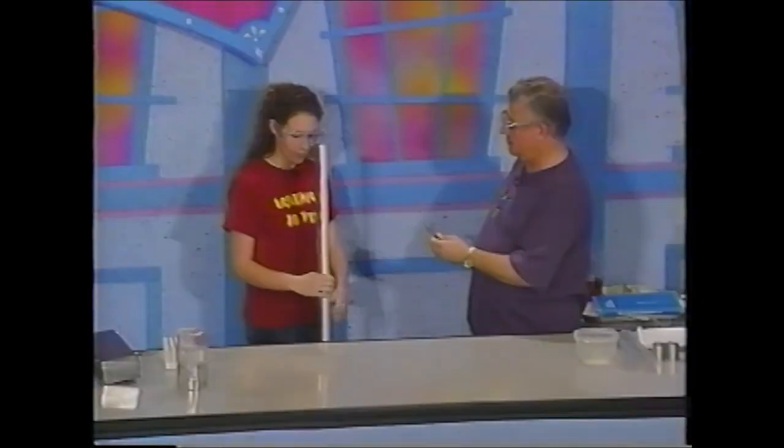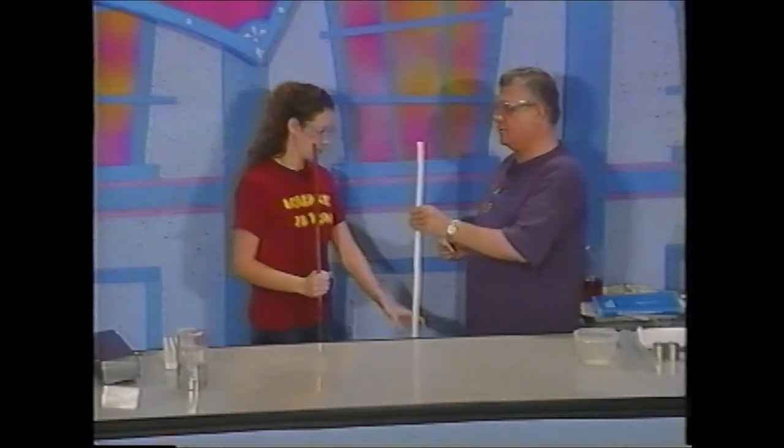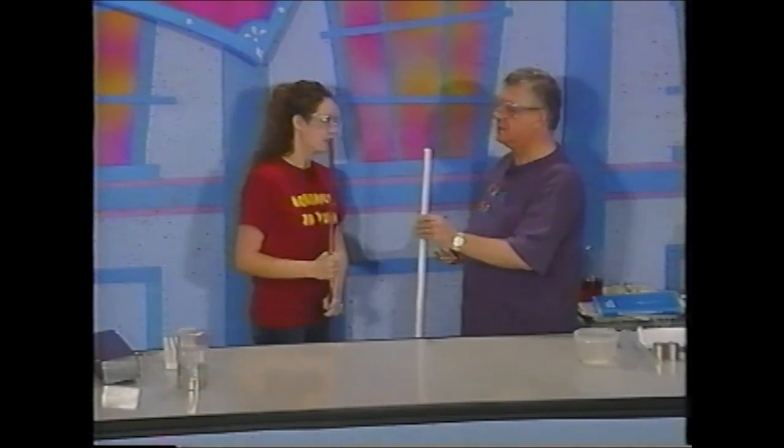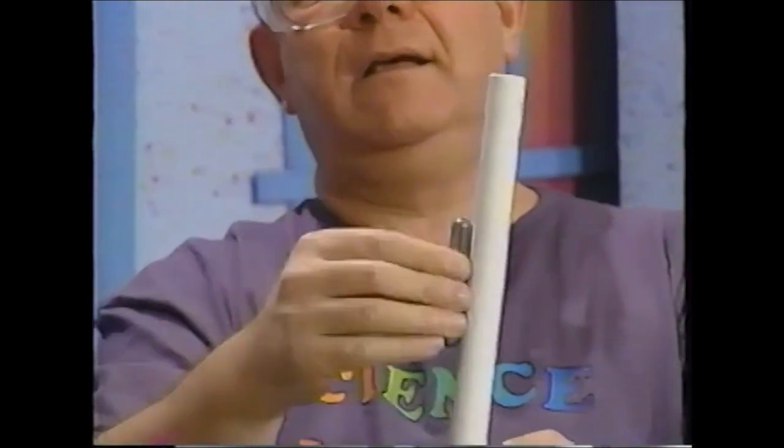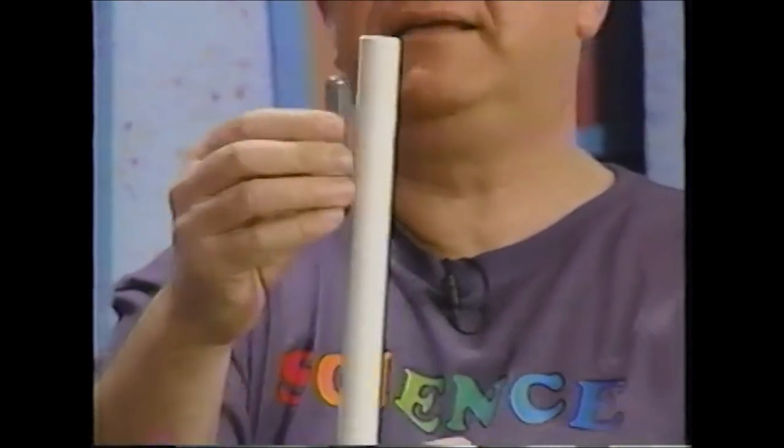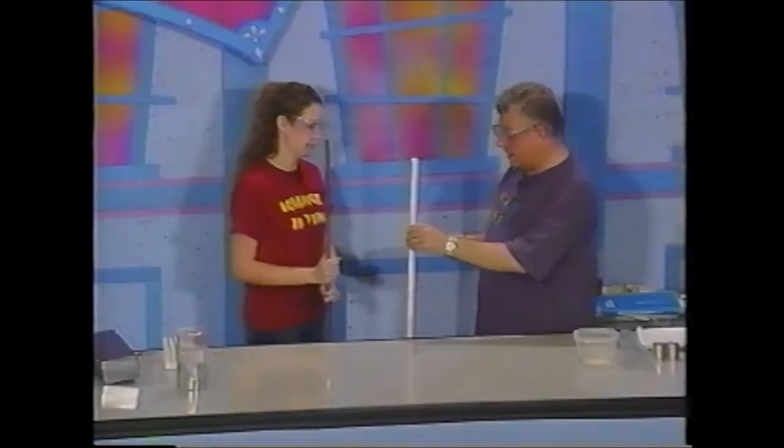All right. What else you got there? Well, I have a tube here. You've got a tube, yes. Let's see if that's attracted to the magnet. Oh, you want to find out if it's magnetic or not. So I put the magnet, no, I have to keep holding it. So it's not magnetic. Right. What kind of a tube is this? That's a plastic tube.